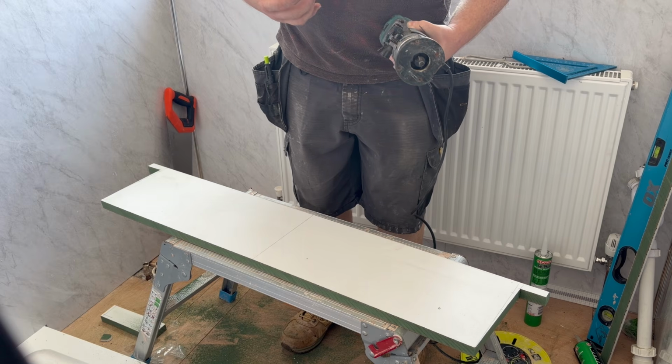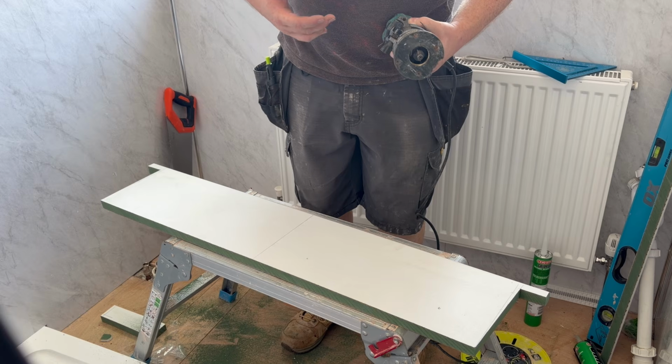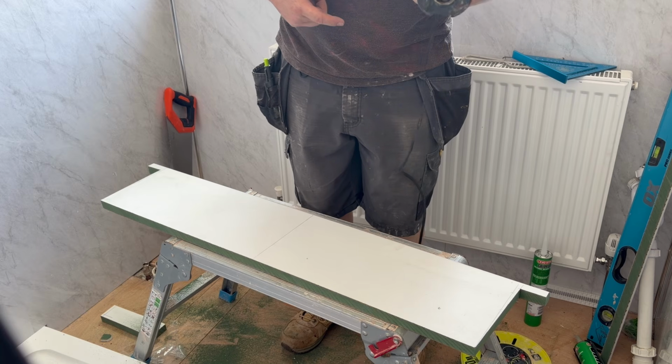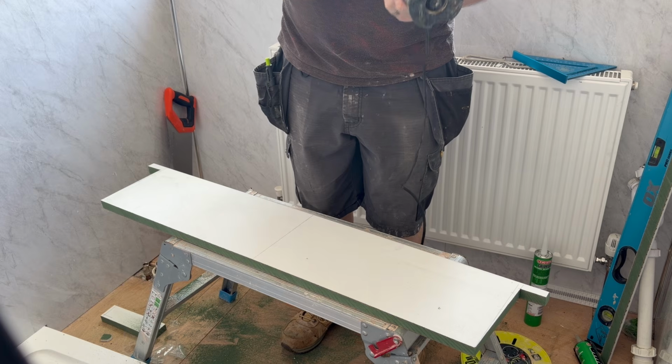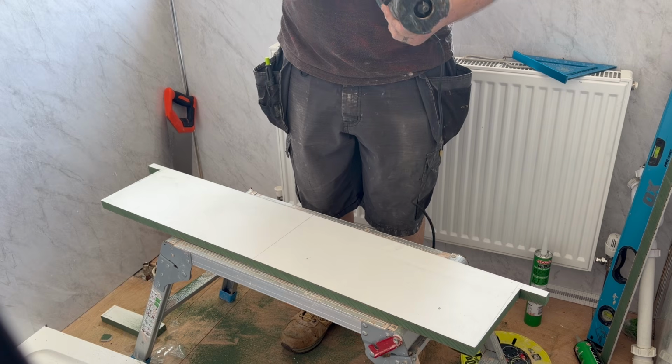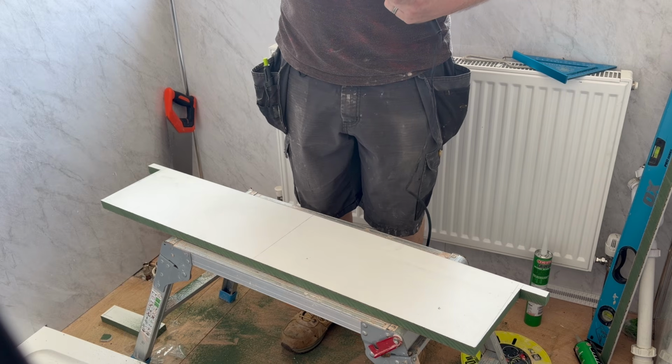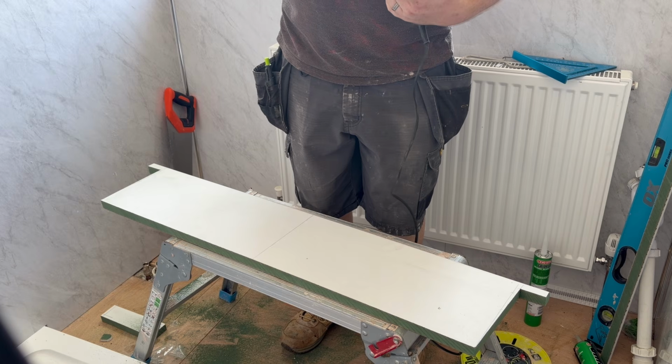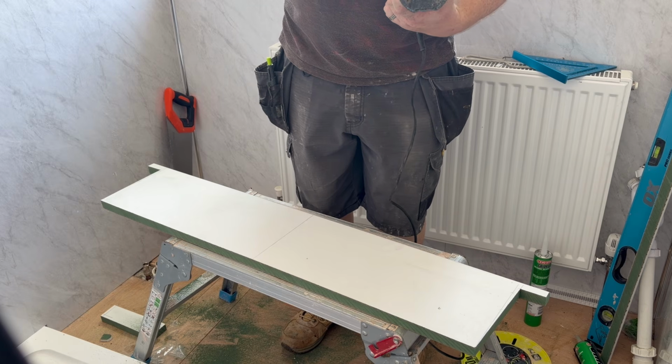I hate changing router bits. If I can get away without changing a router bit, I'll leave it in, and I'll rather pay 30 quid for a new trimmer, because that's all they are, and leave the bit in there. Just how I do it. But this is the rounding over bit.